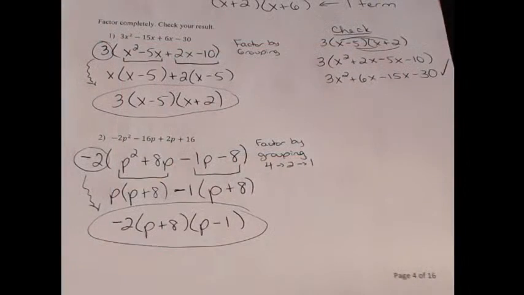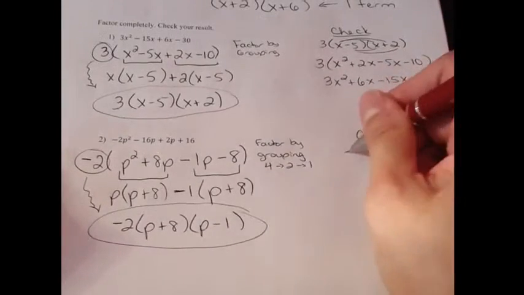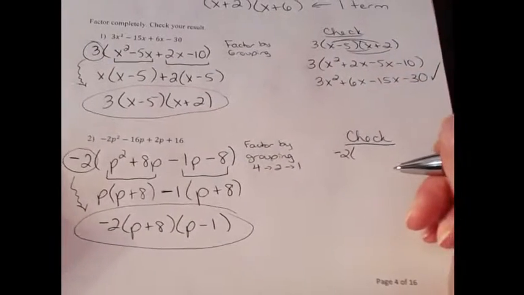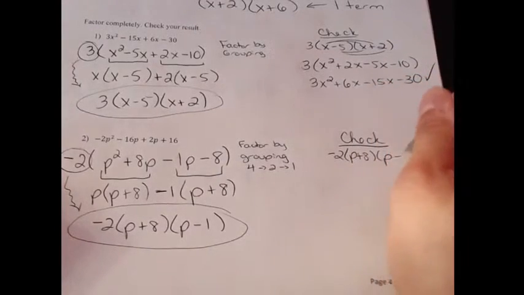Make sure you're factoring out your GCF first and then factor according to the number of terms, which is why I have the flow chart, which is why I keep pointing that out to you, okay? So let's do the check and then we'll try another problem. I'm going to go ahead and write out my answer, negative 2 times p plus 8 times p minus 1.